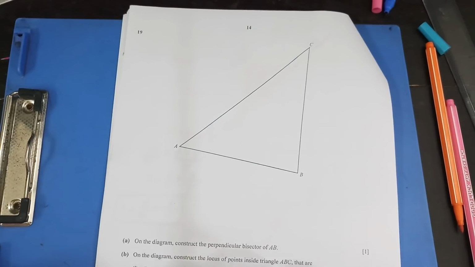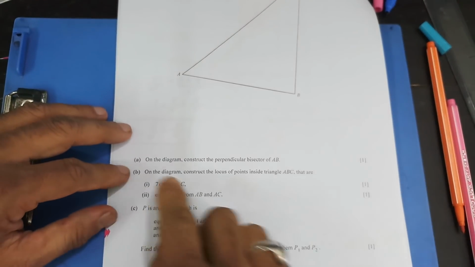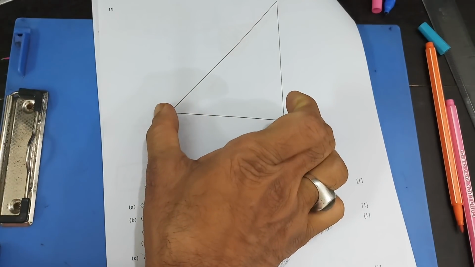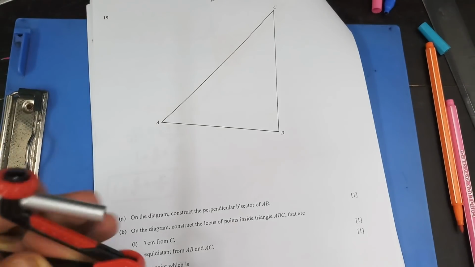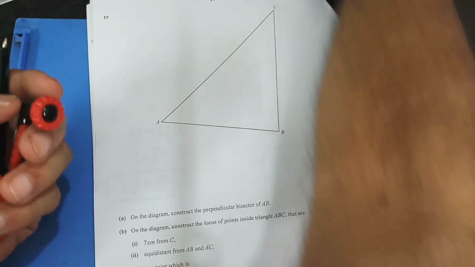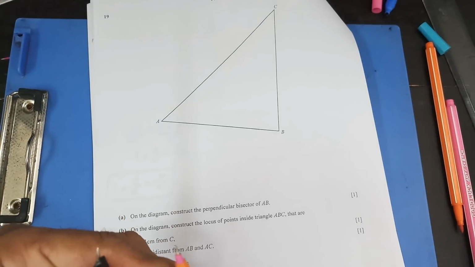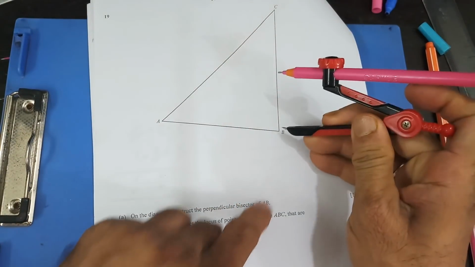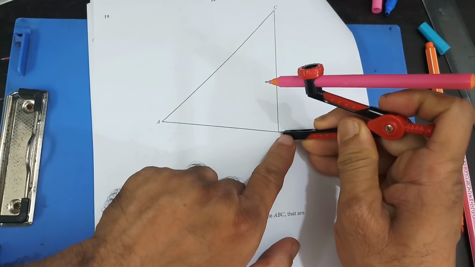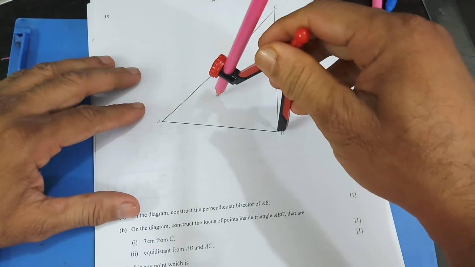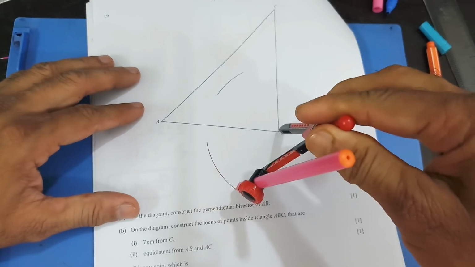Question number 19. Triangle ABC is given. On the diagram, construct the perpendicular bisector of AB. The way I'm going to do it, I'm going to take this pencil off and use something else here. I usually like to do it with the pen. So that's AB. With center A and a radius more than half AB, I draw an arc here and I draw another arc over here.